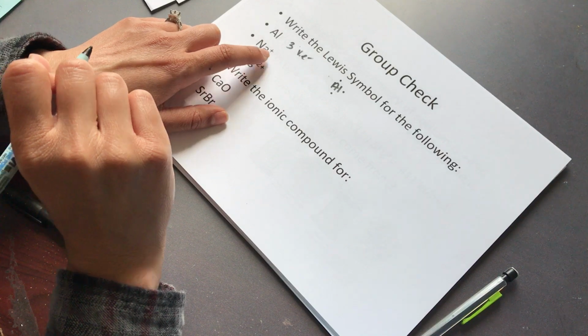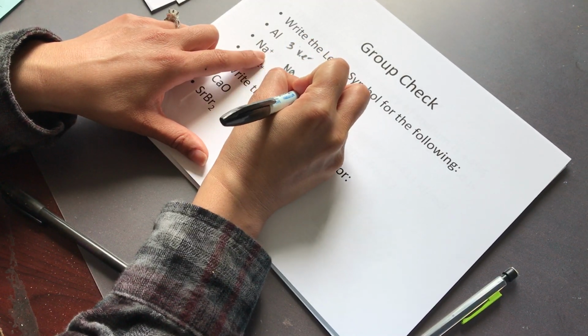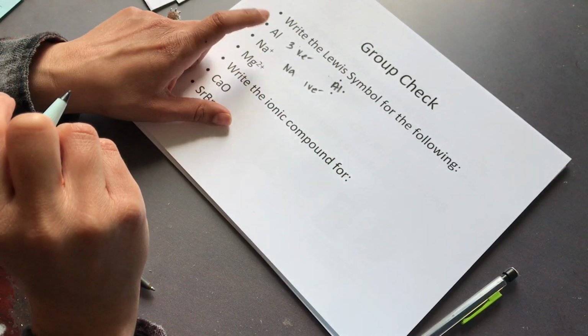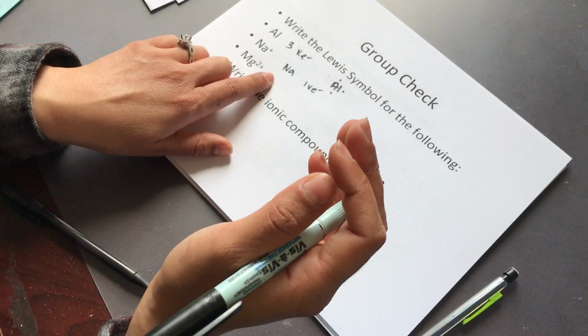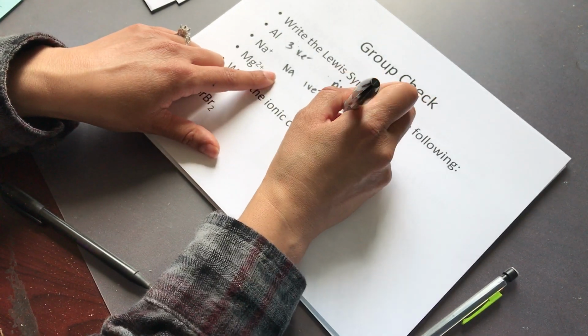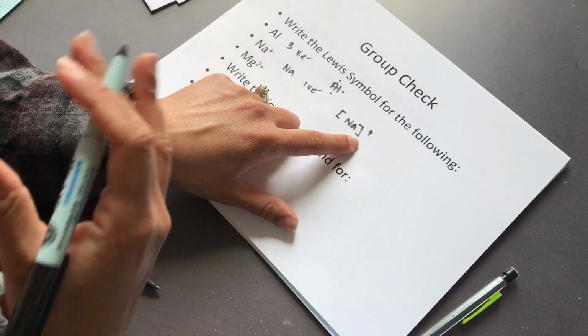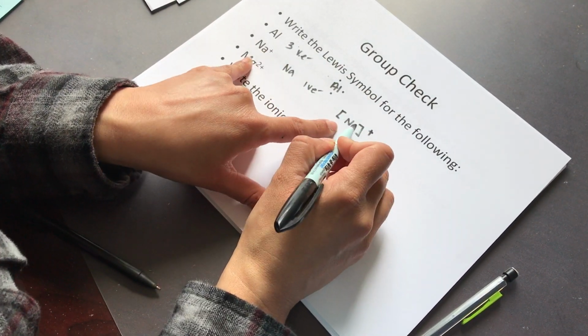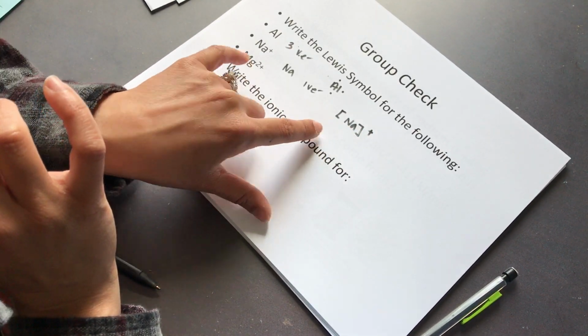Sodium plus. What does that mean? I know sodium on its own has 1 valence electron because it's in group 1. If I have a plus here, it's gone now. But that means I can't just write Na, I have to write Na in brackets with the plus. This tells somebody that, oh okay, there's no dot around the sodium for its 1 outer electron because it was lost because of the plus charge.